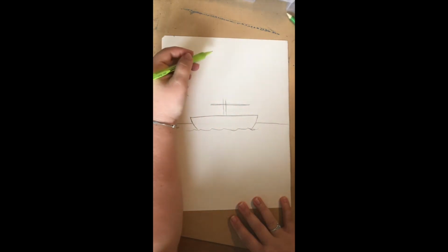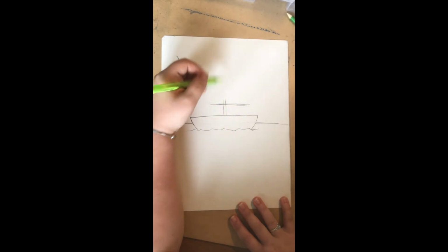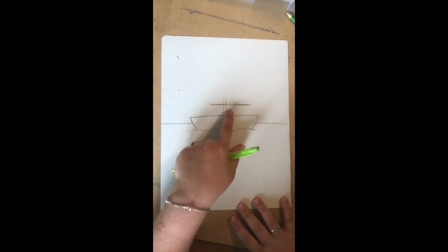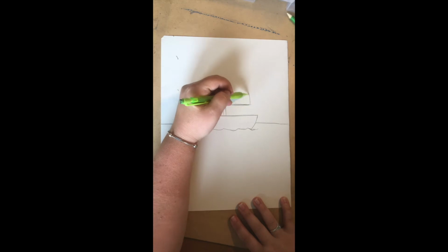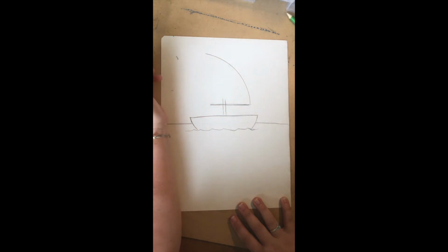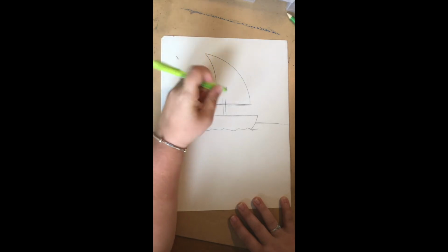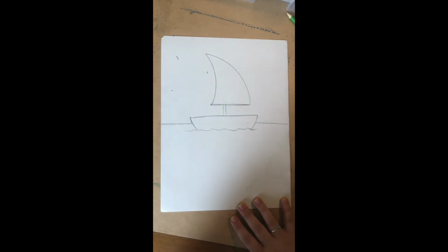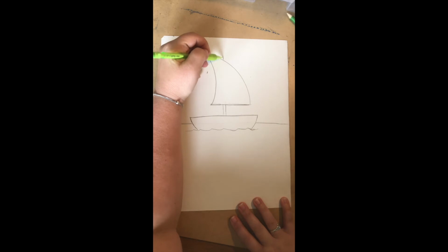They're not always the same, for a sail we're going to curve it. It doesn't always have to be the exact same size all the way around. So I'm going to draw my straight line here at the bottom, leaving a little bit of space between the bottom of the boat and the sail. I'm going to curve that line up like this. Then I'm going to curve this line just like that. Erase a part of this mast that's going through the sail. And there's your sailboat.